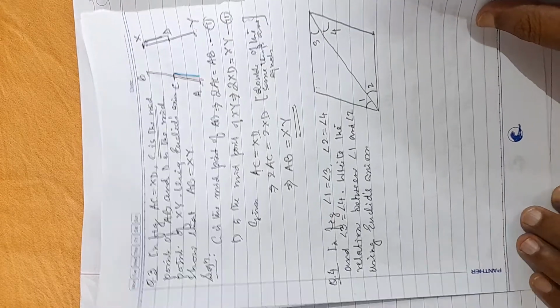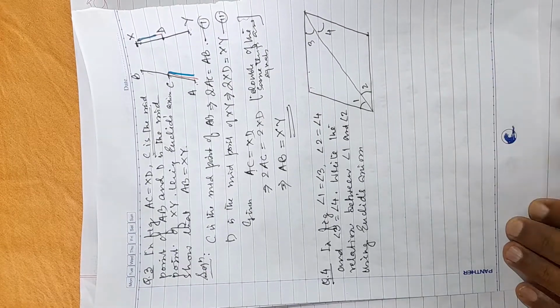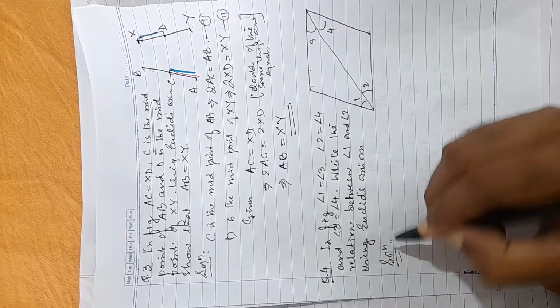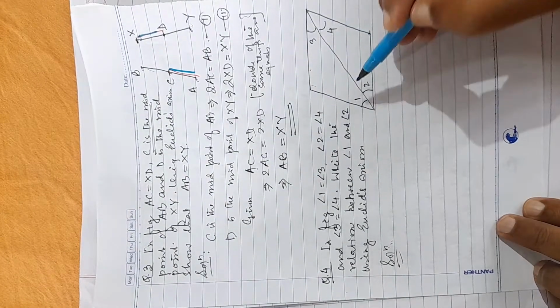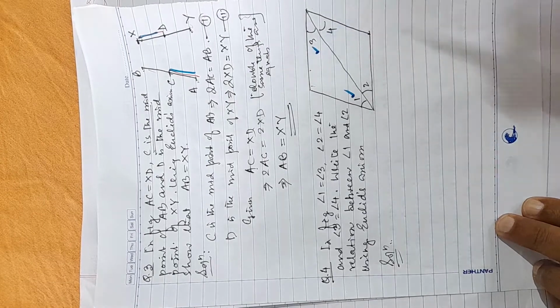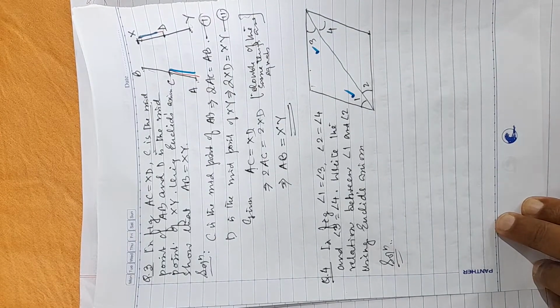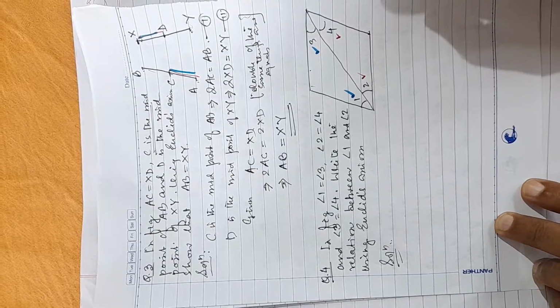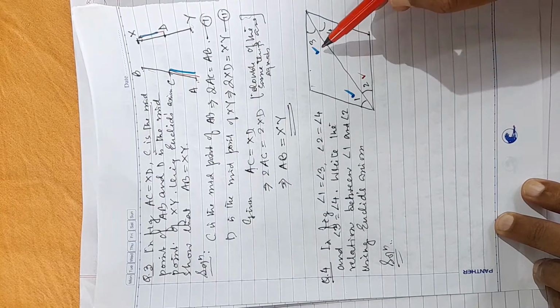Okay, next see. What is the question given? In this figure, angle 1 is equal to angle 3. Angle 2 is equal to angle 4. Again, angle 3 is equal to angle 4.